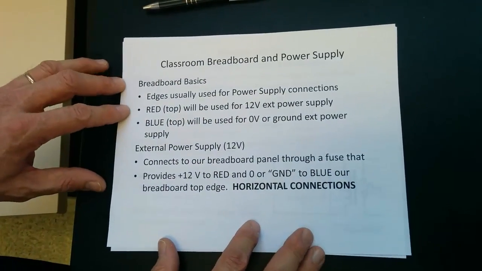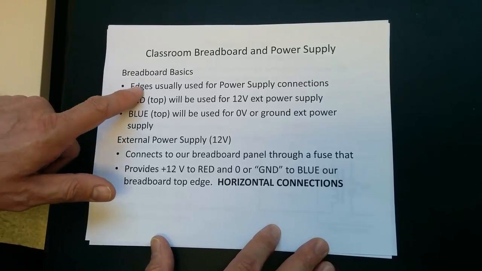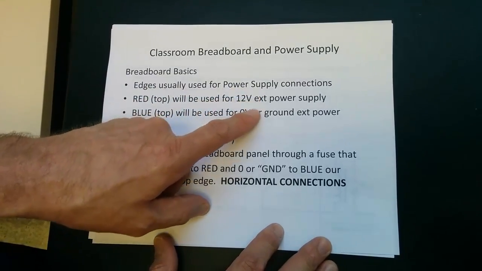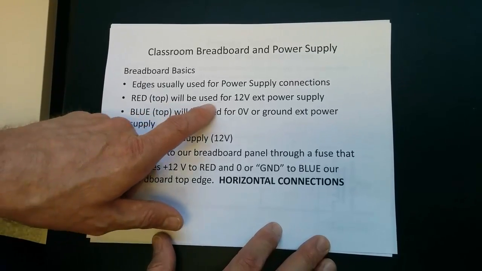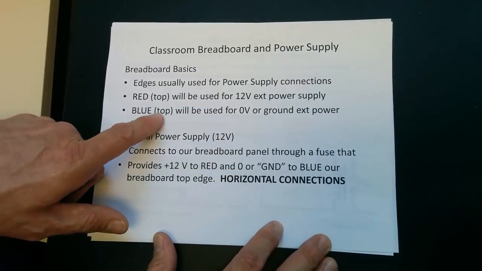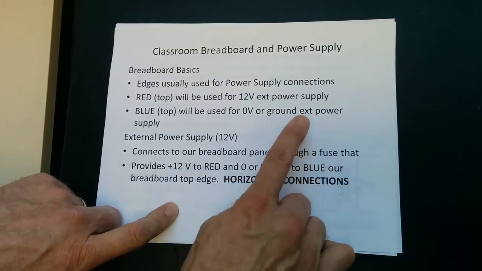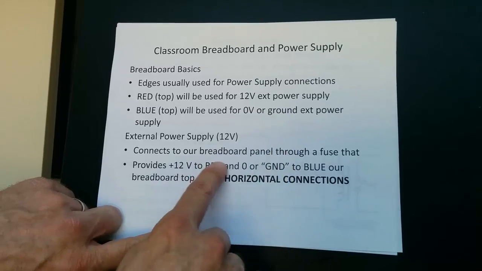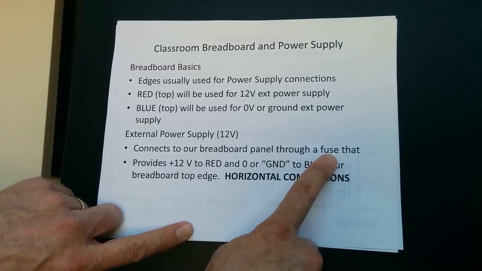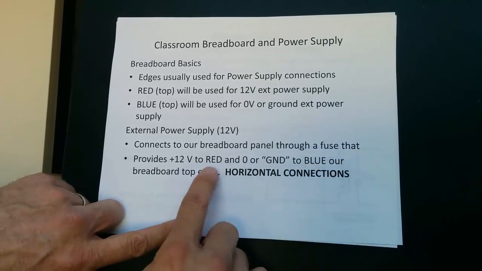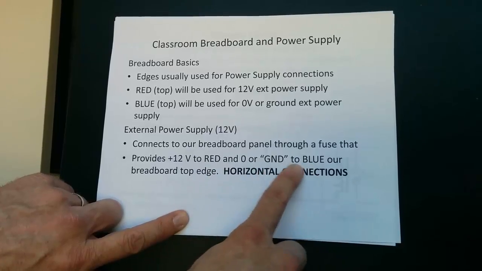So just a little reminder about the breadboard work that we did in week 8. The edges are usually used for power supply connections. In our case, the red top line will be used for 12 volts. The blue top will be used for 0 or ground, all of these for the external power supply. So that external power supply connects to the breadboard through a fuse that protects things. And it provides 12 volts to the red and ground as it said above.